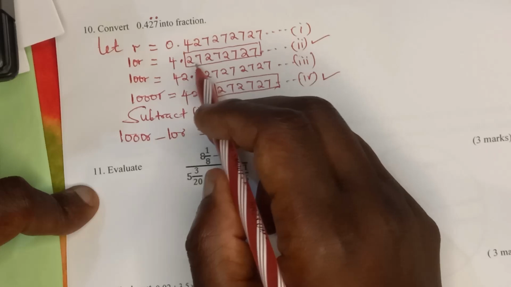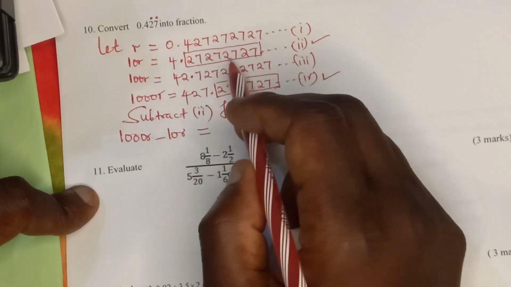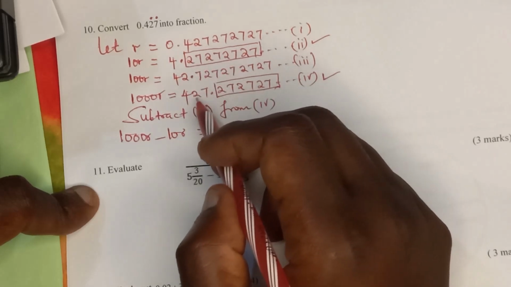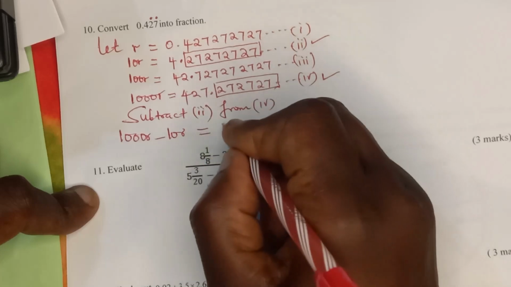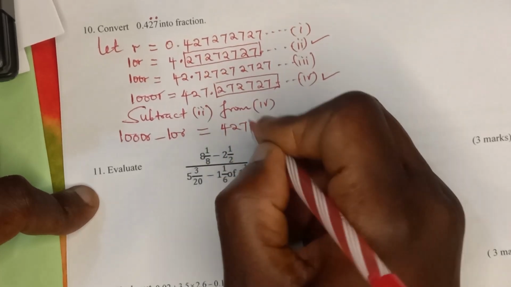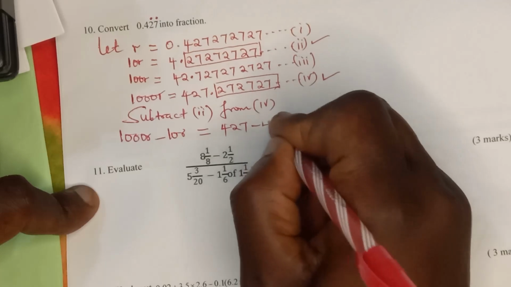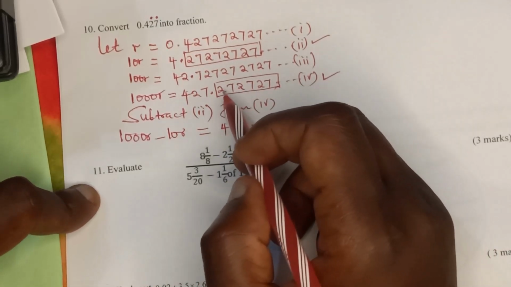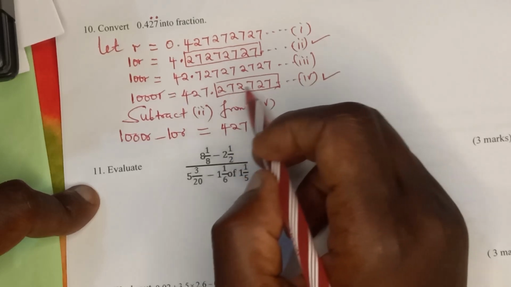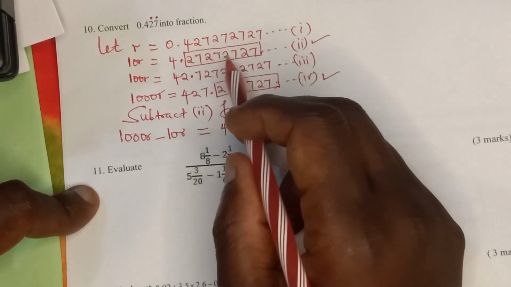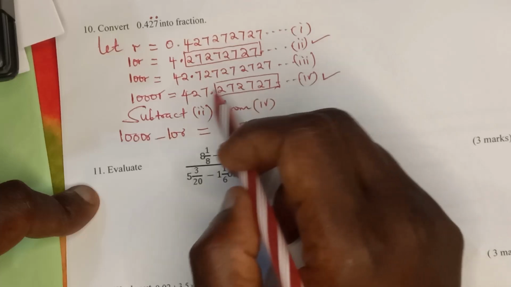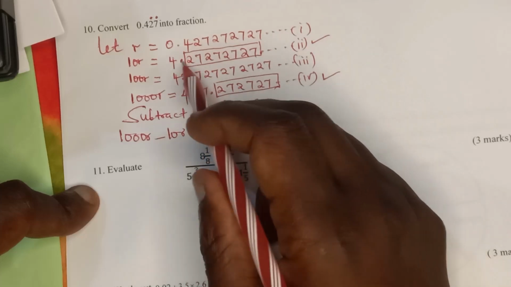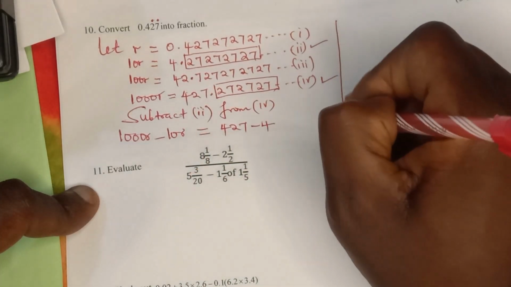Notice that the decimal part will get subtracted and you have 0, so you just deal with the whole numbers: 427 minus 4. Since the decimal part is uniform, it will give 0, so just ignore it and take the whole numbers.